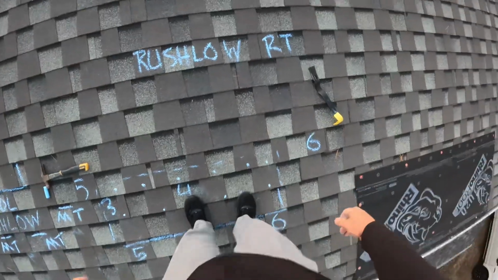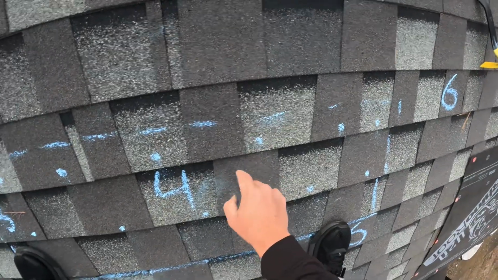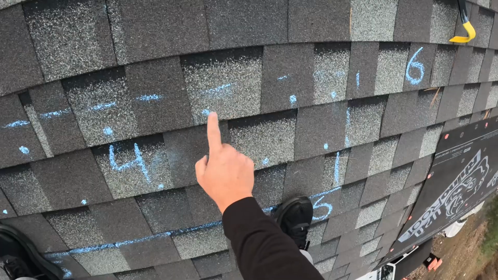All right, there's a little hole in shingle 6. Where was it? It's right there.